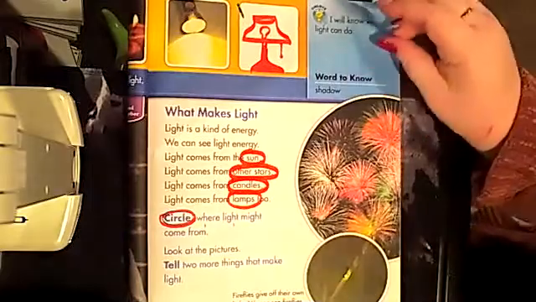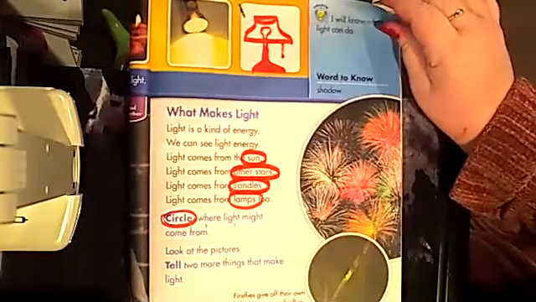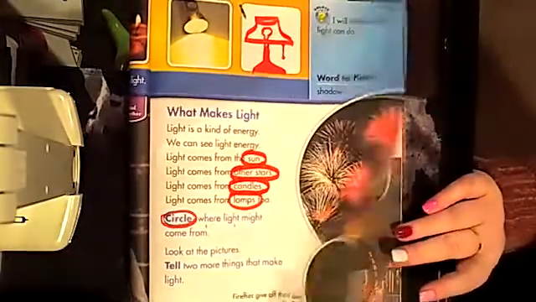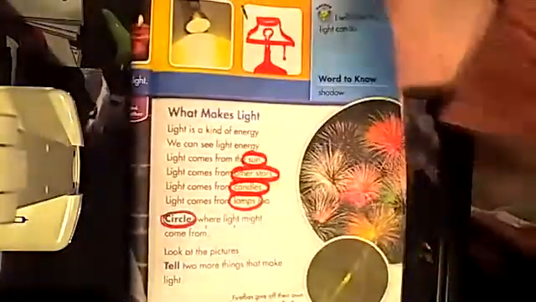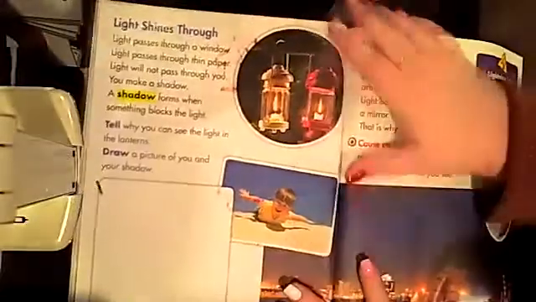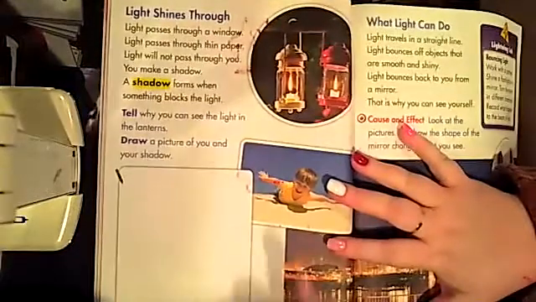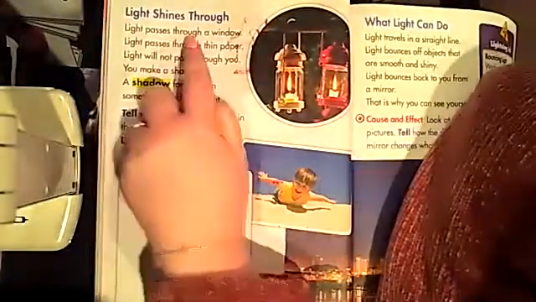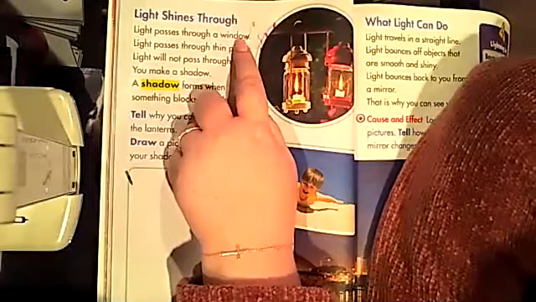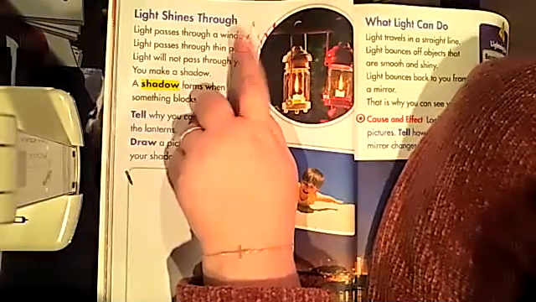All right. If you need to, you can pause to circle. Otherwise, turn the page and get ready to do some more reading with me. Here we go. Ooh, light shines through. Point your fingers ready. Let's read it together. Light passes through a window. We know that. That's how you get sunshine in your house, right?